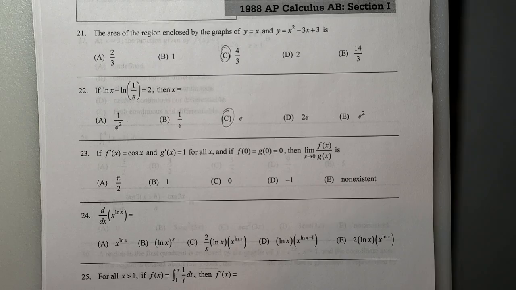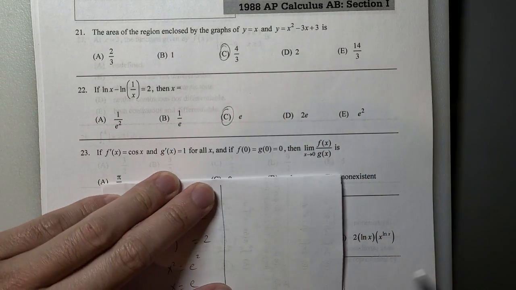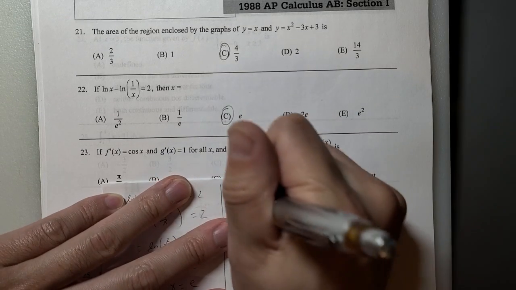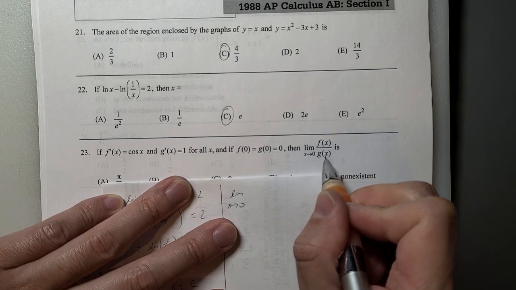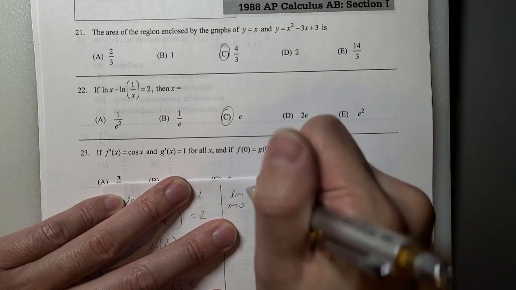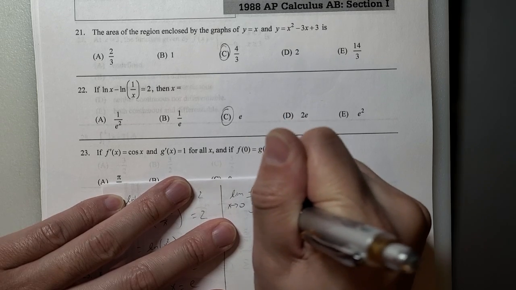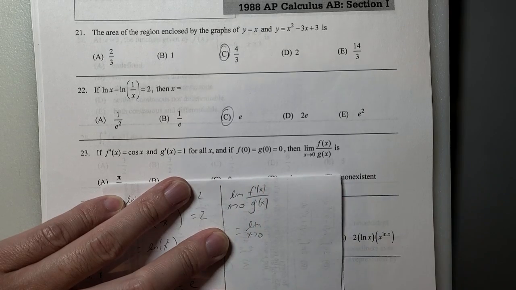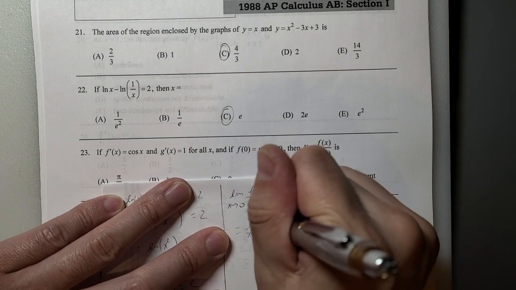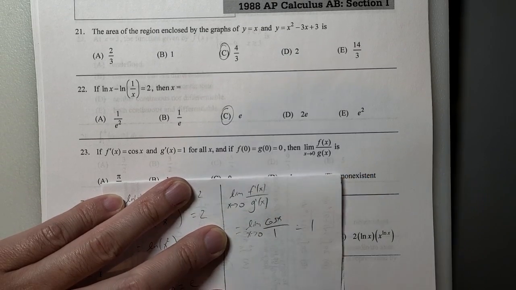It does help because, let me just squeeze it in over here. So I'm assuming you know L'Hopital's rule. So it'll be limit as x goes to 0, since it was 0 over 0, indeterminate quotient, we can differentiate the top, which is f prime, and the bottom, which is g prime. So this is limit as x goes to 0 of, what's f prime? That's just cosine x. What's g prime? That's 1. So this is just 1.